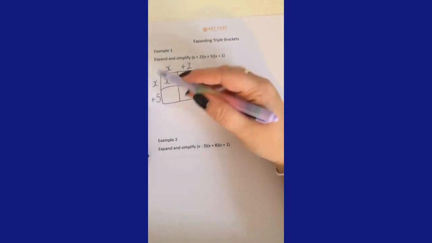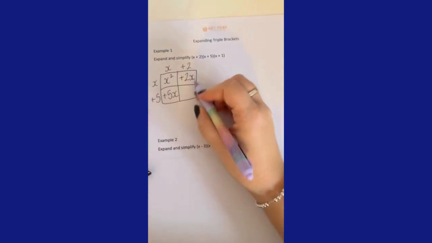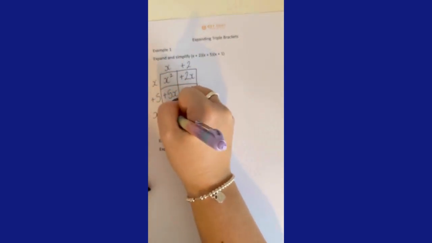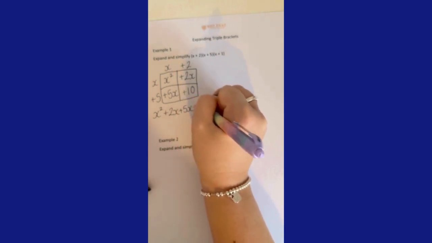This box here, x times by 5 gets me plus 5x. And then this box here, 2 times by 5 gets me plus 10. Now, if I was to write this all out, I would have x squared plus 2x plus 5x plus 10.